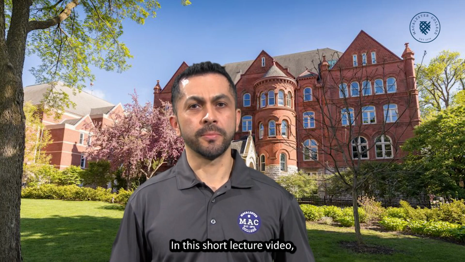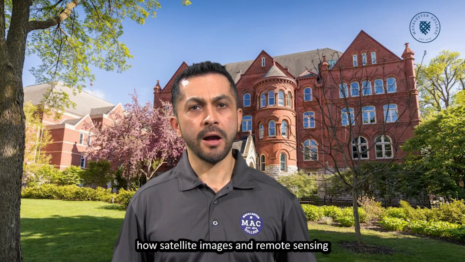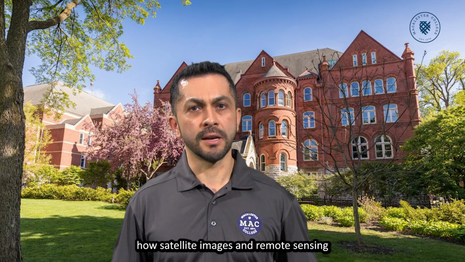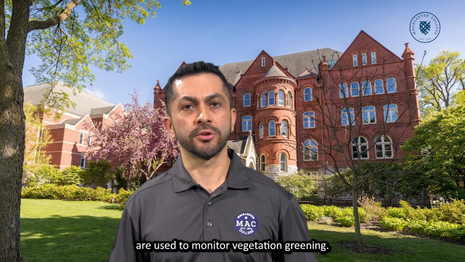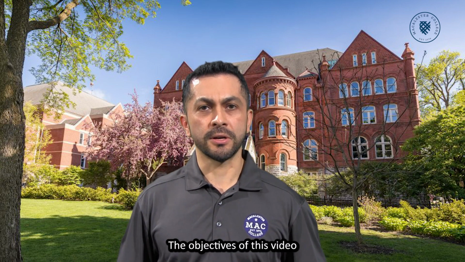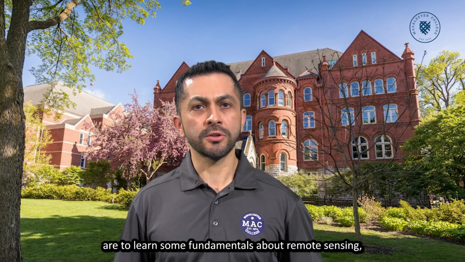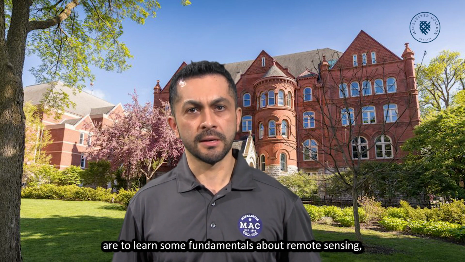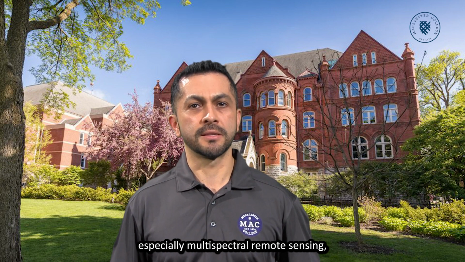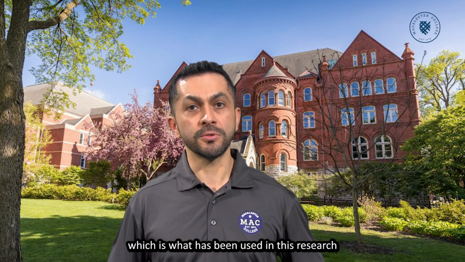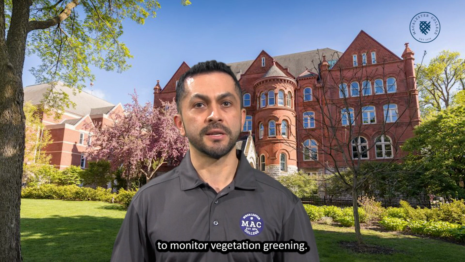In this short lecture video, we will be addressing how satellite images and remote sensing are used to monitor vegetation greening. The objectives of this video are to learn some fundamentals about remote sensing, especially multispectral remote sensing, which is what has been used in this research to monitor vegetation greening.